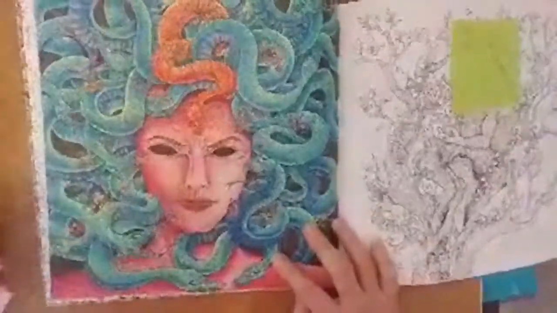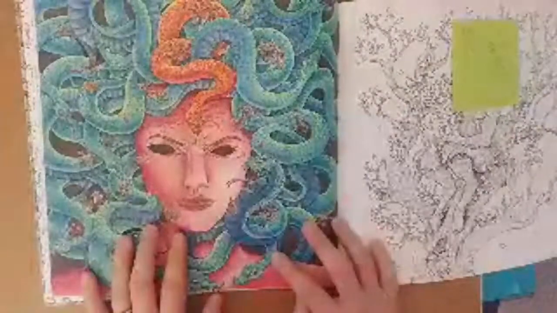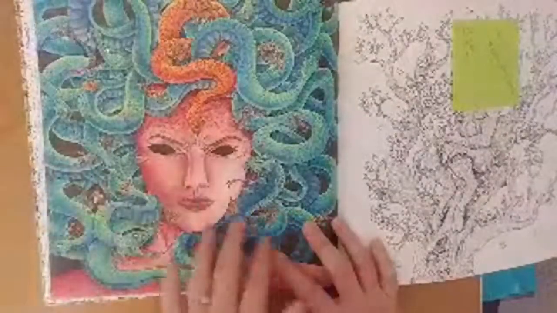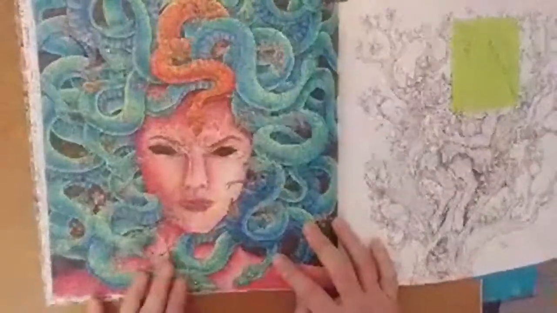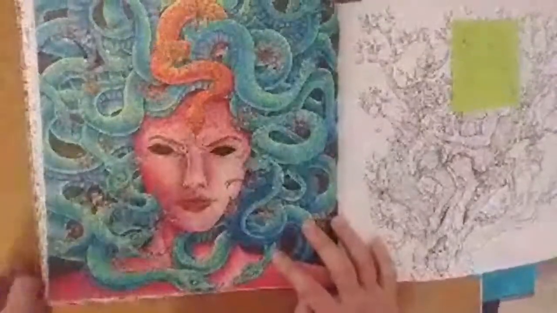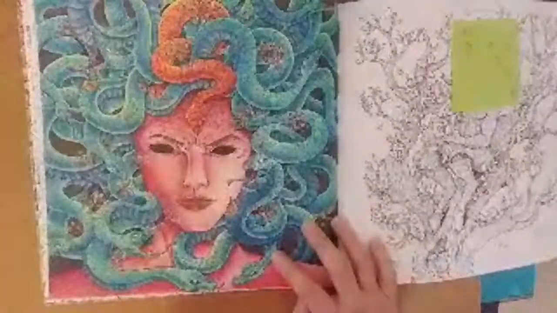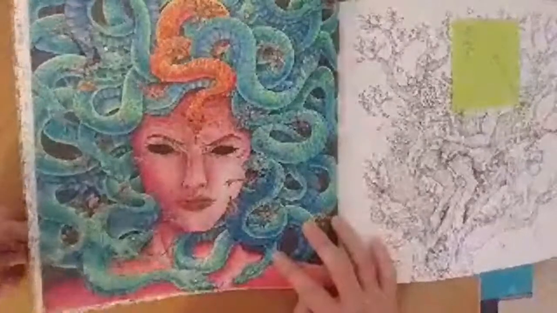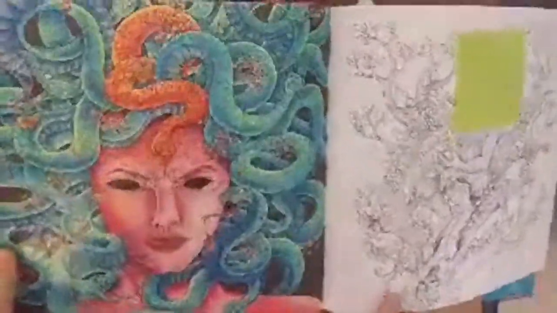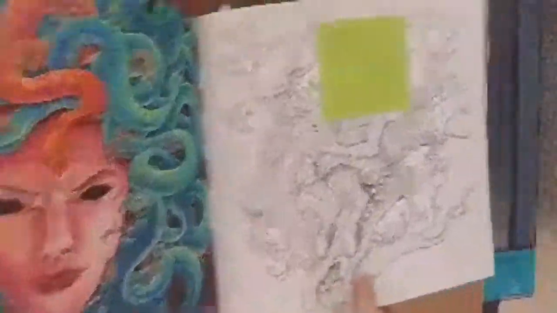Just because I feel like when you have a complementary color scheme, if you add a color that's right next to it, it helps balance it out and make it feel less intense. I think this is a really good example of a successful complementary color scheme.